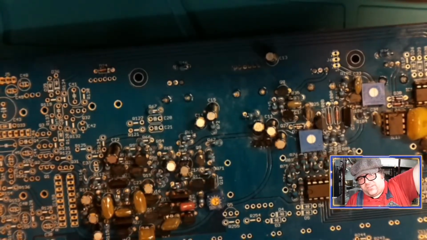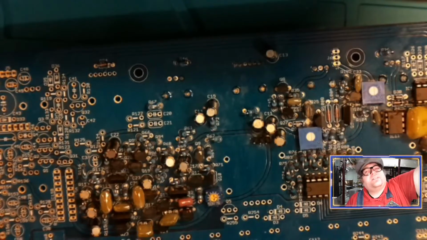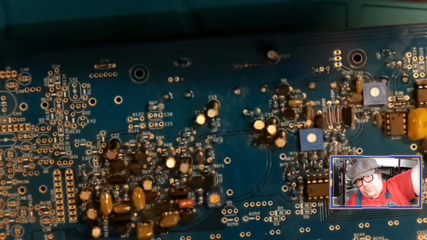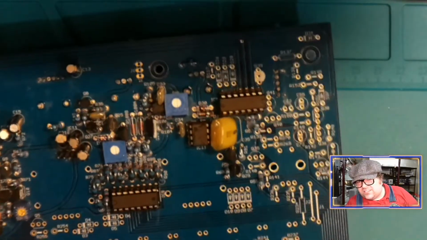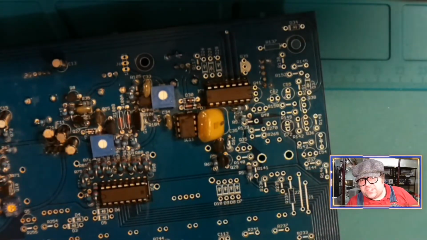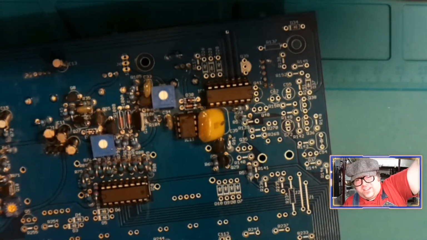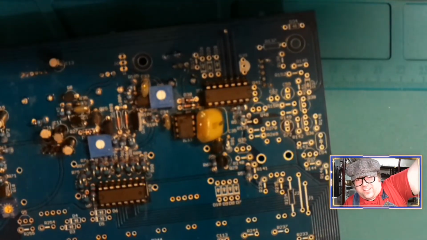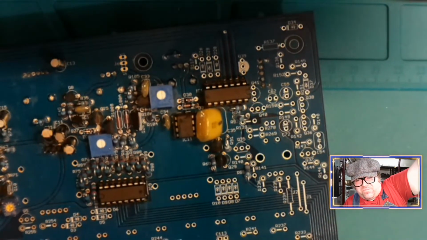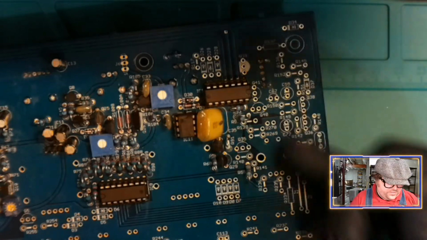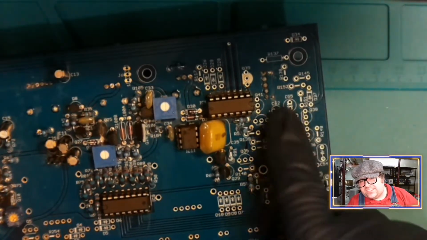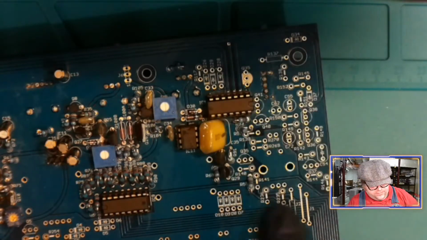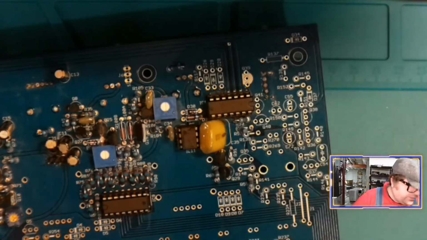And, all right, I'm gonna let a little more light in. I think I'm going to zoom. Actually, that's probably a decent zoom level, because I think everything I need to install is in this circuit area.